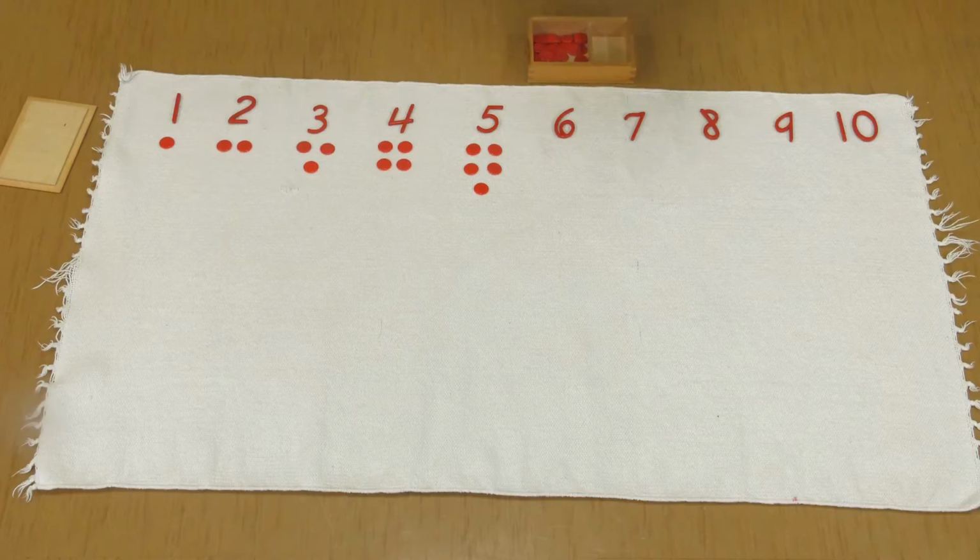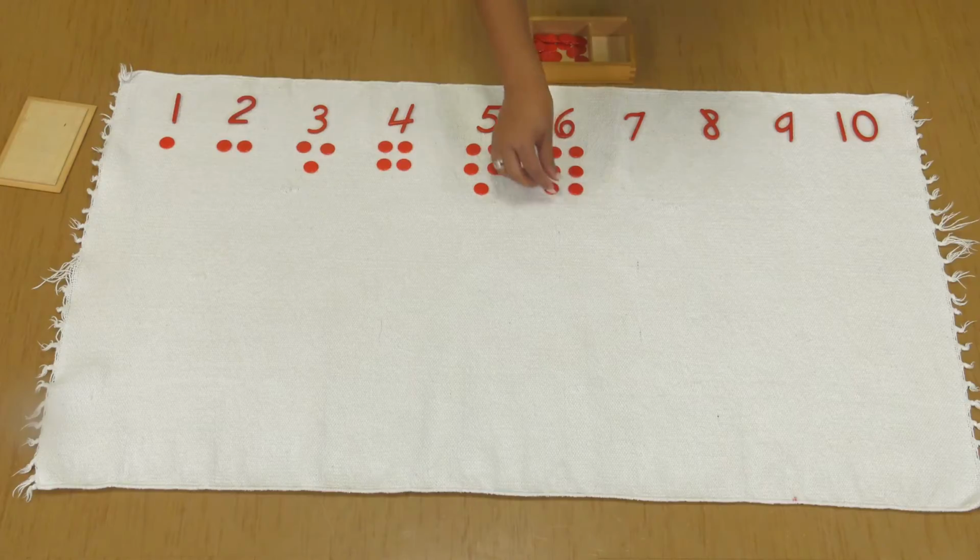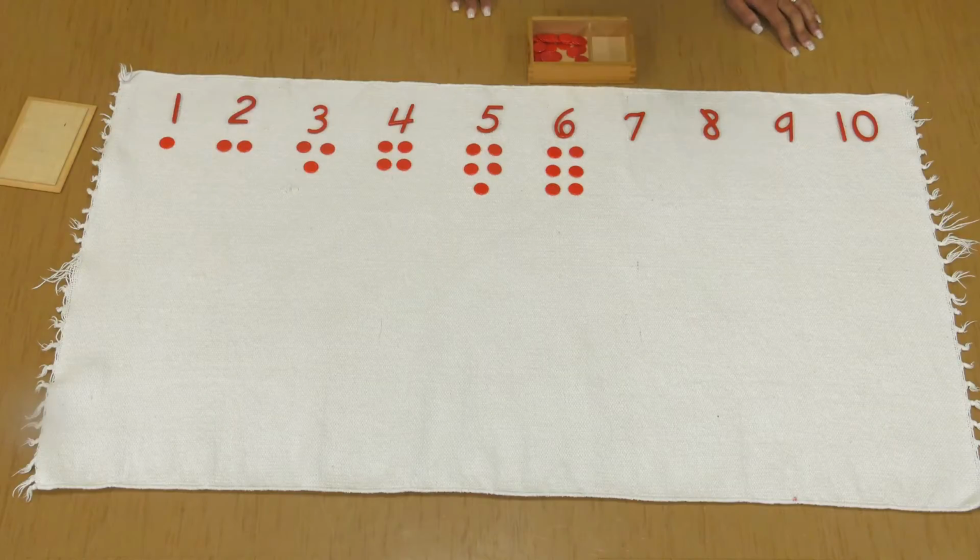Our next number is 6. Let's count 6. 1, 2, 3, 4, 5, 6. I have 6 counters under 6. Our next number is 7.